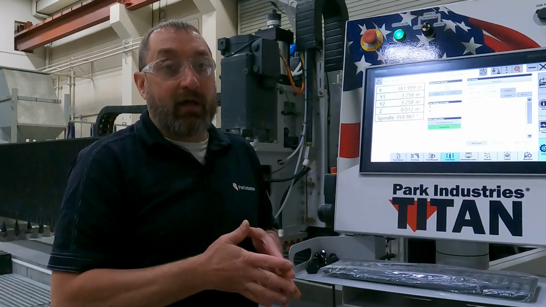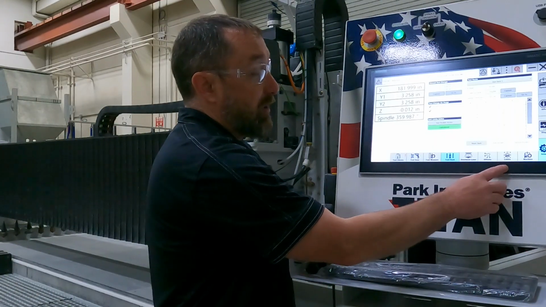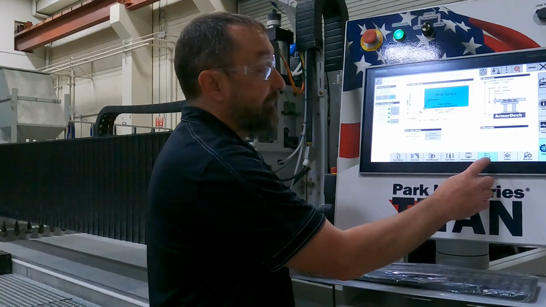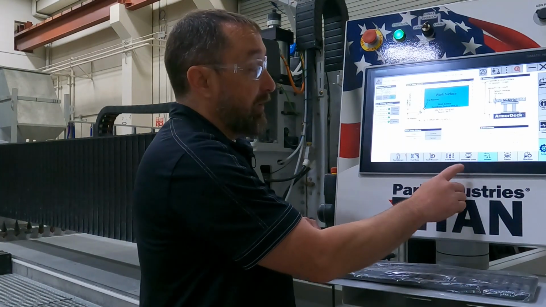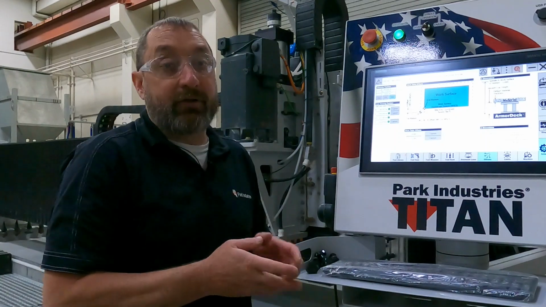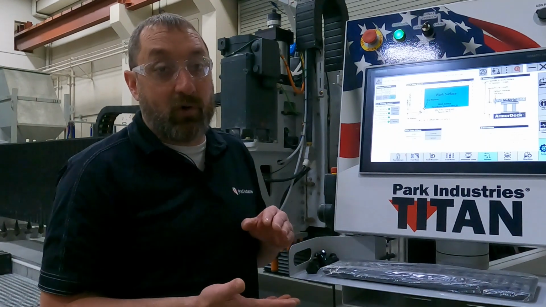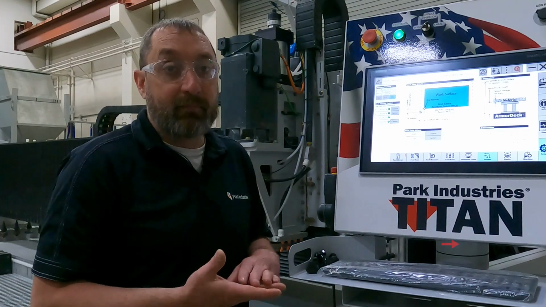After you do that, you want to come to your offset screen, sorry, and check your spindle to work surface height. You can use the table height tool and touch it off on your table, and that'll get you relatively close there. We do have a video on that also that will show you how to do that.